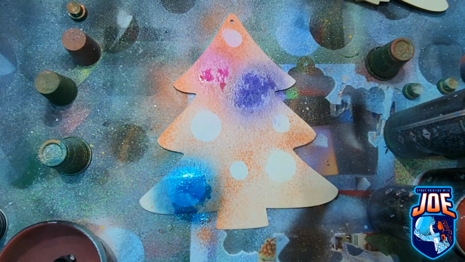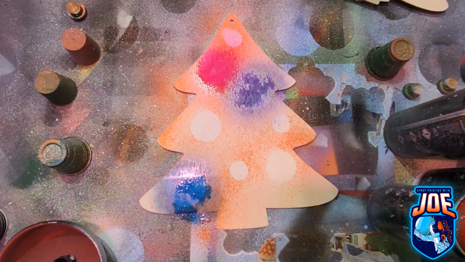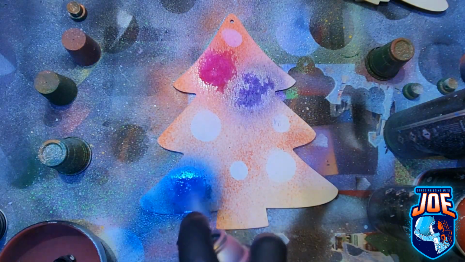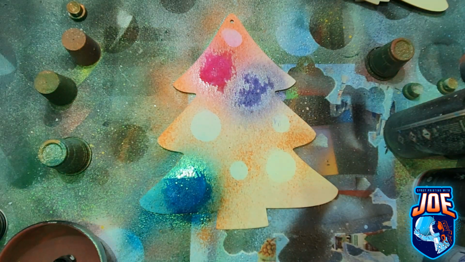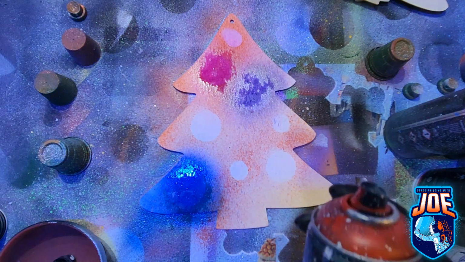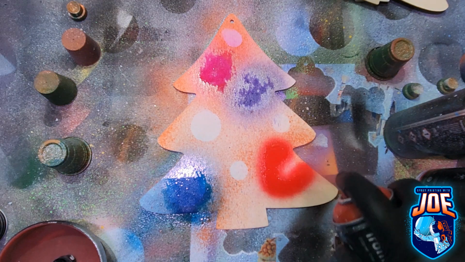I'm going to put a little bit more on that pink one, because it's already absorbing into the wood. We'll grab the blue one more time, just to fill in the little gaps that formed here. Overspray isn't a problem because it's going to be covered up with a dark green color. So the next color I'm going to use is a red. This is just a plain red. It's a nice bright red too.